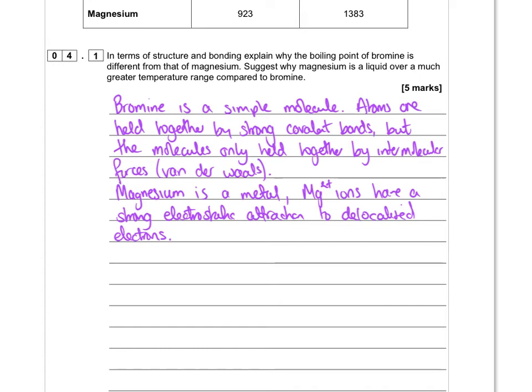Then you want to say something like more energy is needed to break or overcome metallic bonds compared to van der Waals forces. And that explains why magnesium has a much higher melting and boiling point.